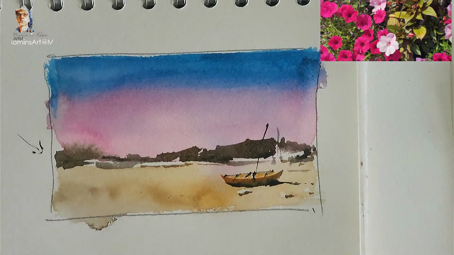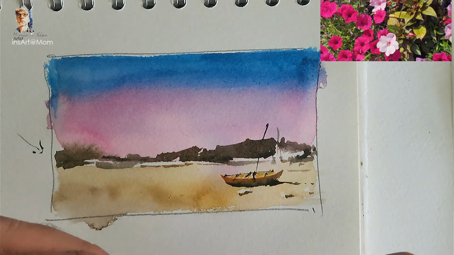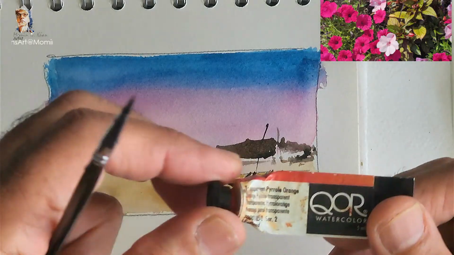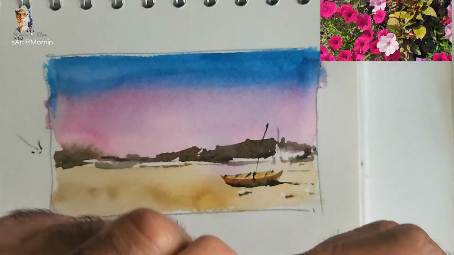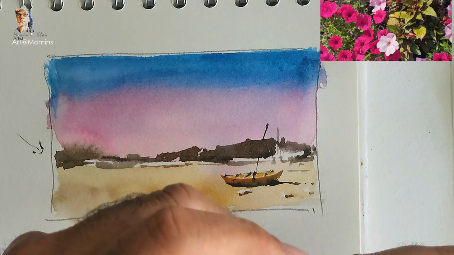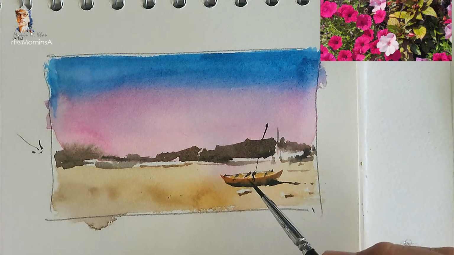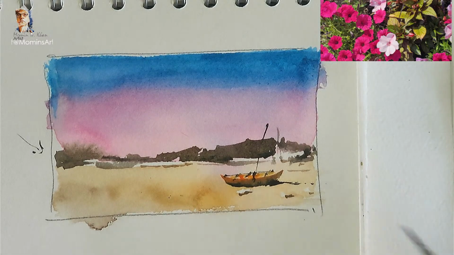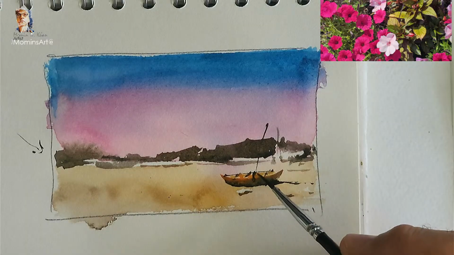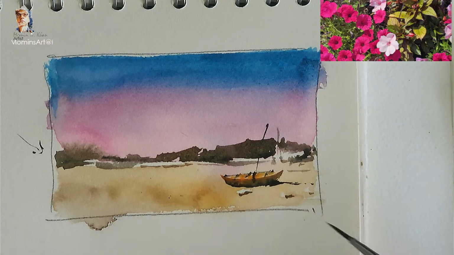If you have that QR, let me show you. I have a beautiful color from the QR. This is a quinacridone transparent pyrrole orange. This color works really good. If you want to create some light in your painting, that color works beautifully. So if I put this color, see, it shows right away. I put a little bit, and it's just such a bright color.